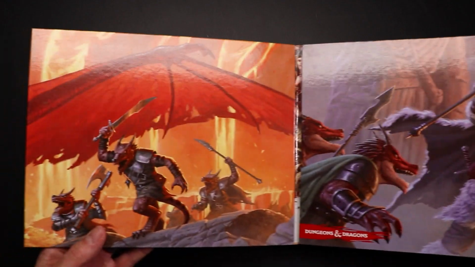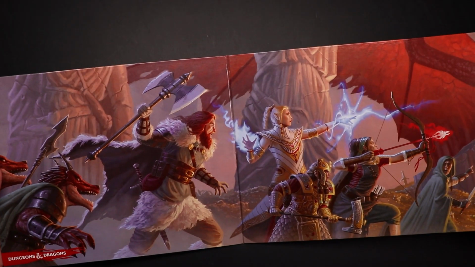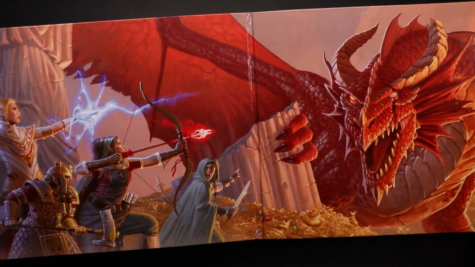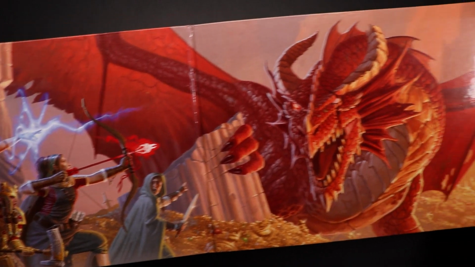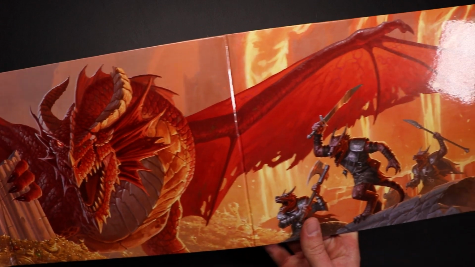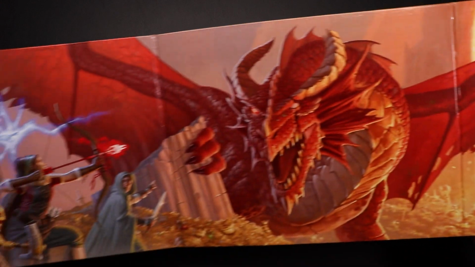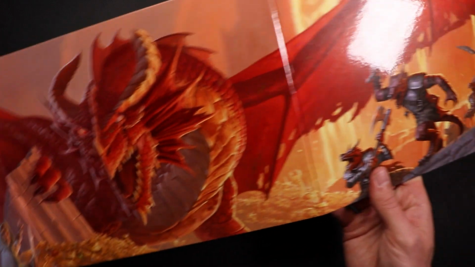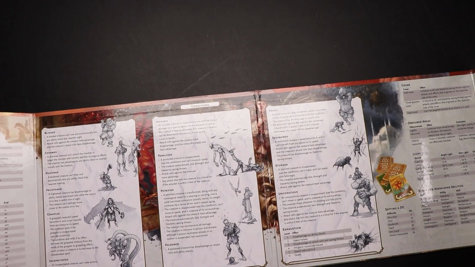Now, first off, let's talk about the art. Just got a really cool scene of a group of adventurers surrounded by kobolds fighting a red dragon. You've got all the gold and treasure there. So yeah, just a really cool scene. I do like it. It's vibrant and colorful. Very glossy.